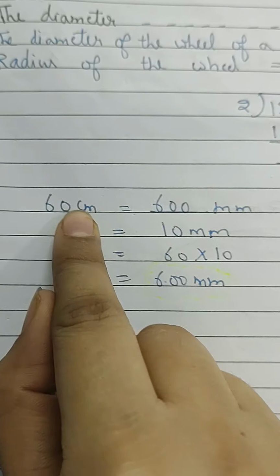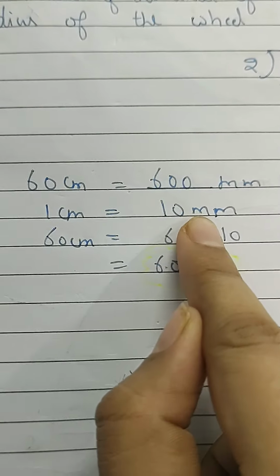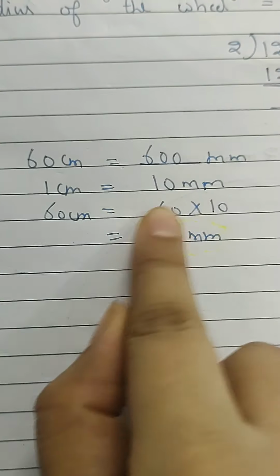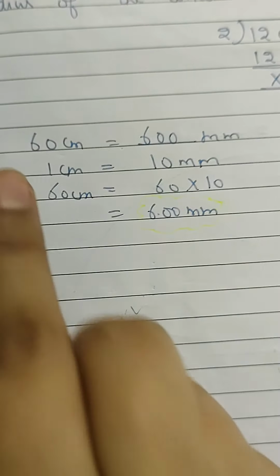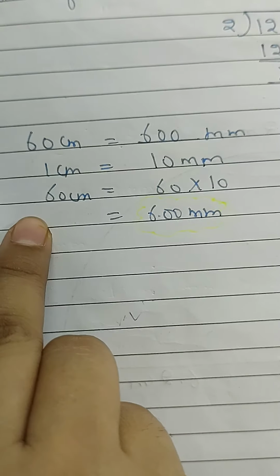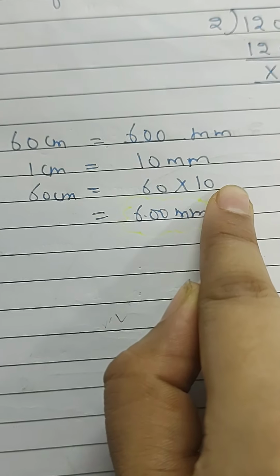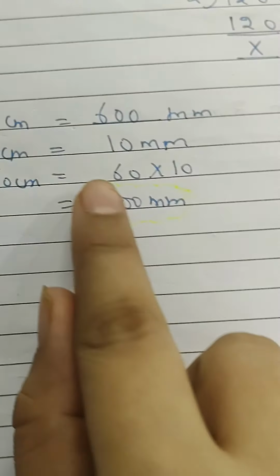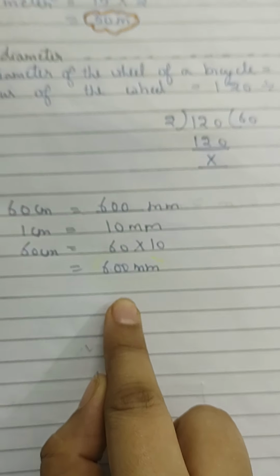Now 60 centimeter we have to change into millimeters. 1 centimeter is equal to 10 millimeters. 60 centimeter multiplied by 10, then we will get 600 millimeters. So our radius is equal to 600 millimeters. You have to learn that 1 centimeter is equal to 10 millimeter. When you are going from bigger to smaller unit, you always have to multiply. So 60 will be multiplied by 10 and your answer will be 600 millimeters.